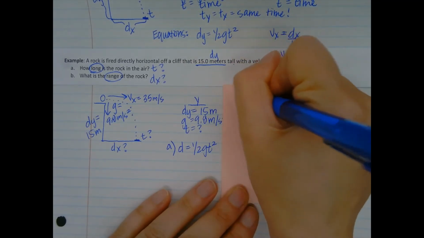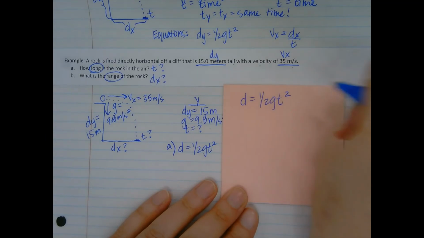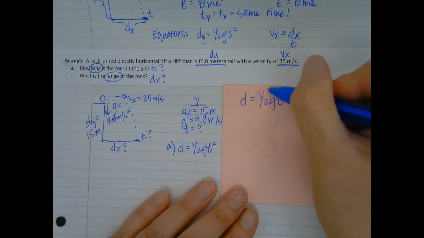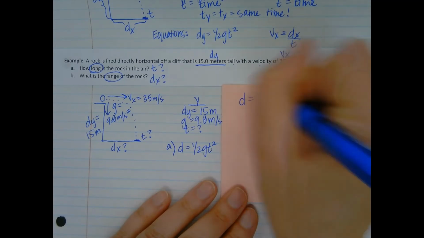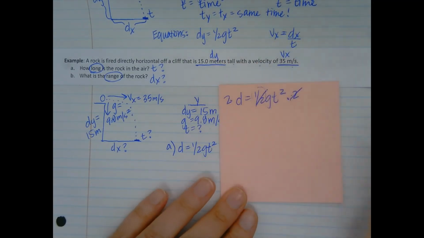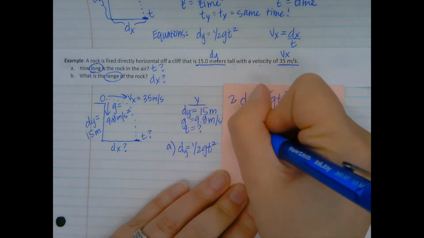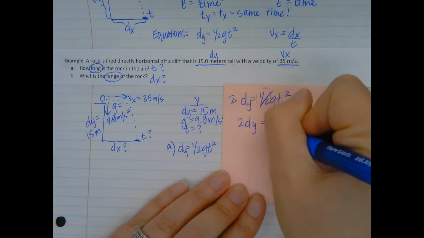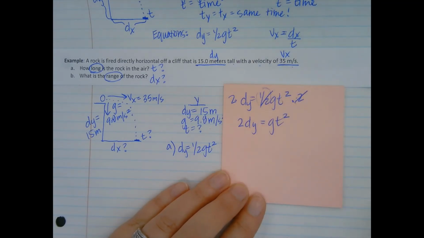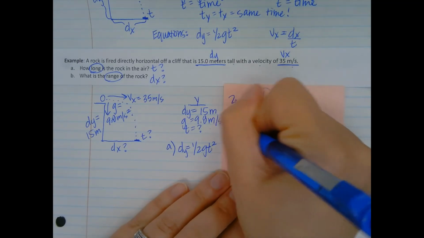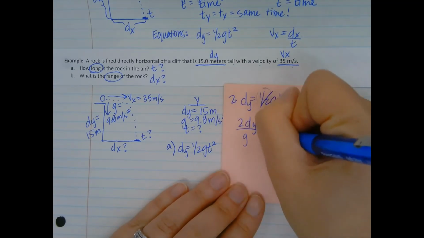So distance equals 1/2 gt squared. All I'm going to do is move things around, okay, in order to solve for just t, so that way I can just plug it in. So the first thing I'm going to do is get rid of this 1/2 by multiplying both sides by 2. The 1/2 and the 2 cancel, so 2 dy, excuse me, so 2 dy equals gt squared. The next thing I'm going to do to get t by itself is divide out g. So I'm just doing some algebraic rearranging.